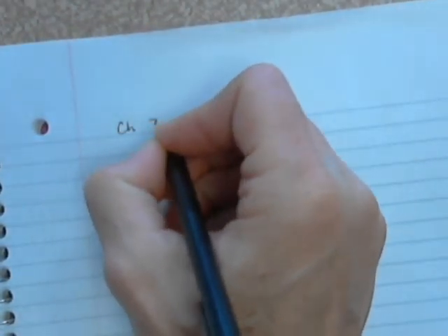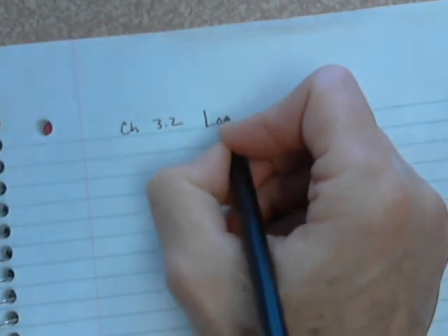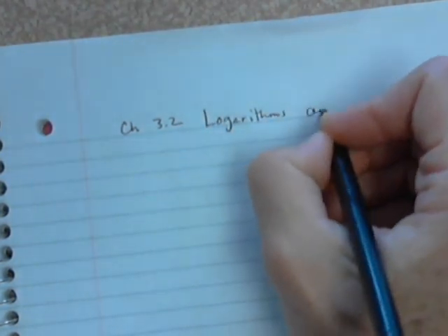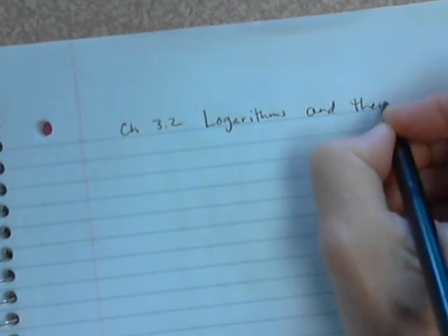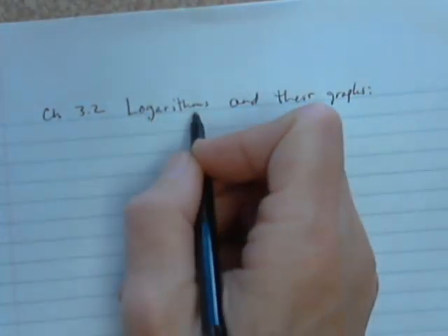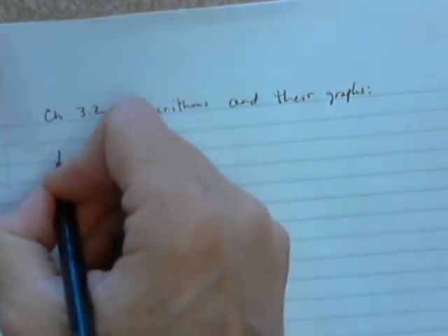The next thing we're going to talk about very quickly is in Chapter 3.2. Chapter 3.2 talks about logarithms and their graphs. And an important thing to remember about logarithms, that a logarithmic function is the inverse of an exponential function.